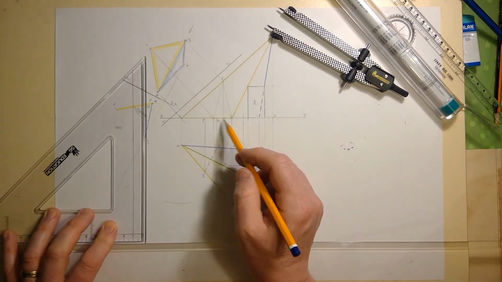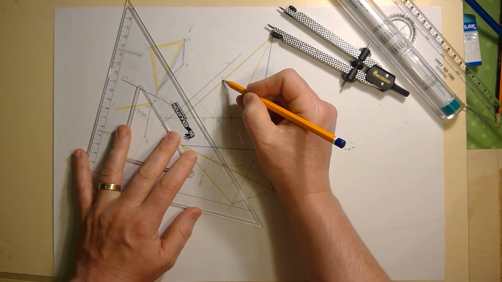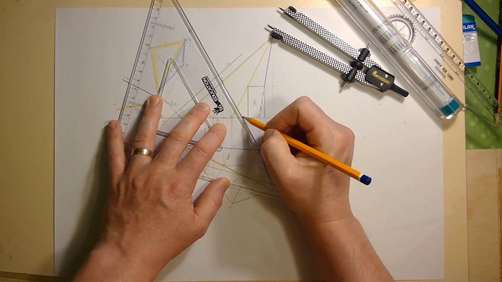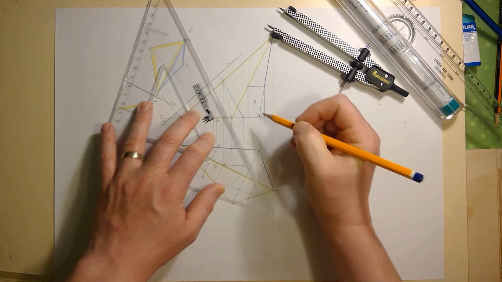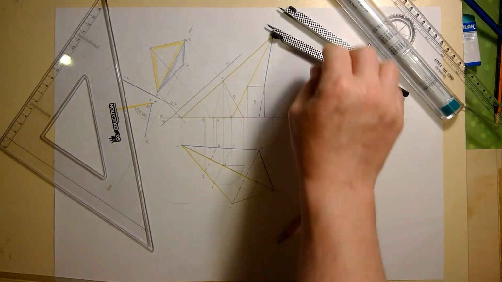Okay, so 1 was on the ground, it's going to stay on the ground, but it's going to come out as far as here. 3 stays where it is, up here. And that now is going to give me that true length there of 1, 3. Okay, so that now is my true length that I can now use.